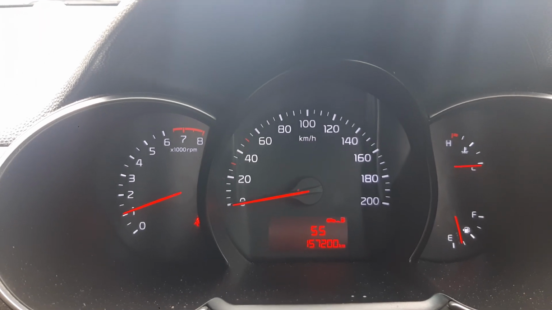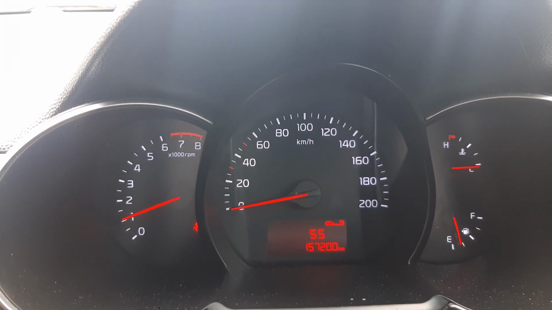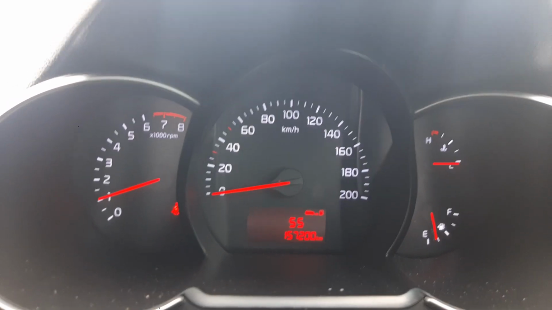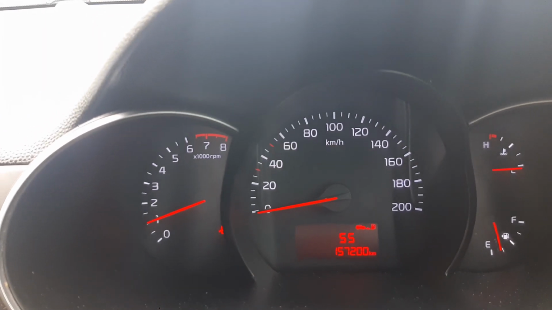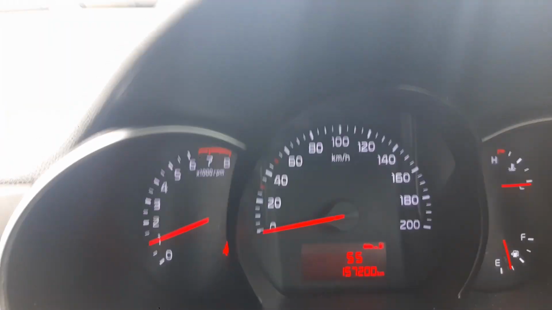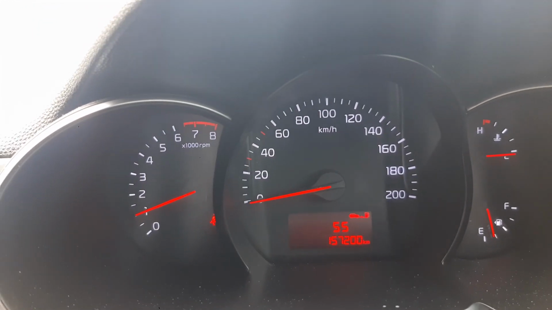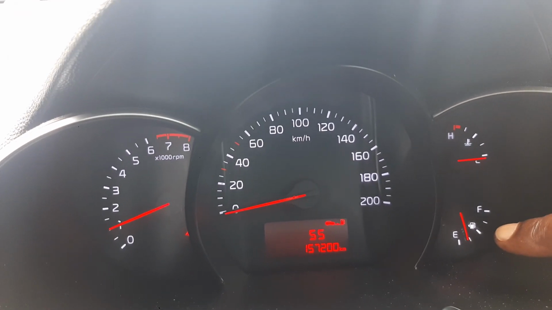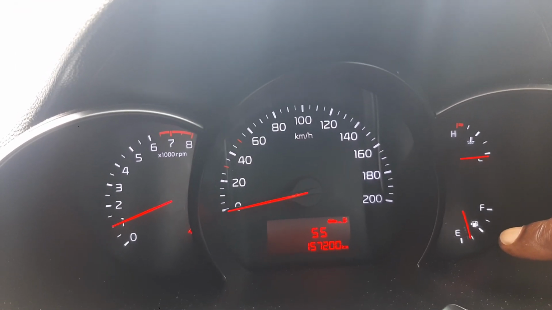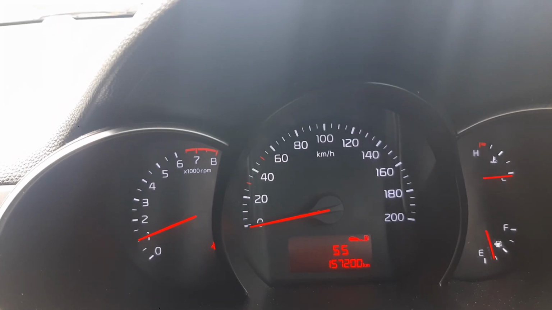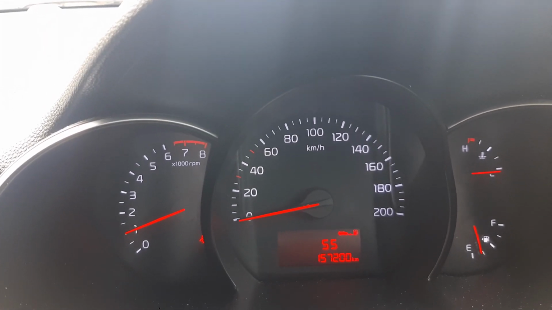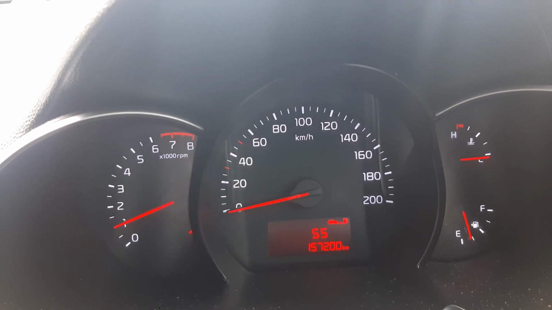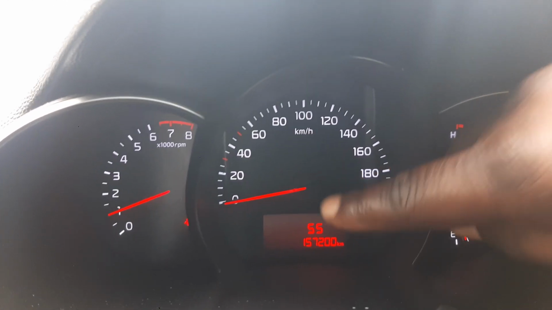And at the moment, it's showing us the fuel range. I drove from PE to Butterworth last night, and I've got 55 kilometers remaining on my range. As you can see here, my fuel gauge is just under a quarter tank, and I think it's probably about 100 kilometers left in reality, but the vehicle does give you a guide here.